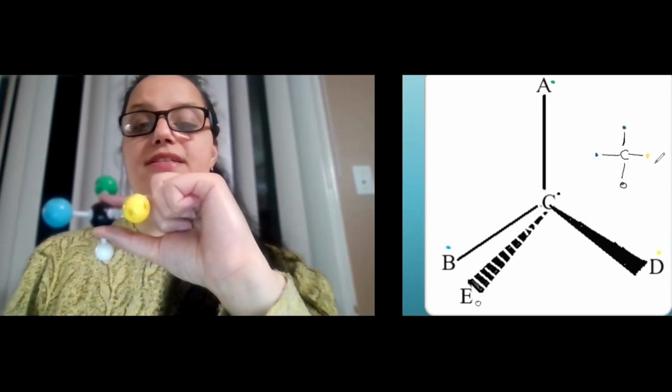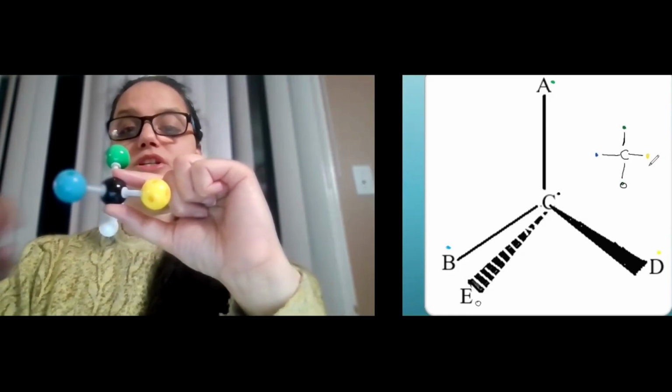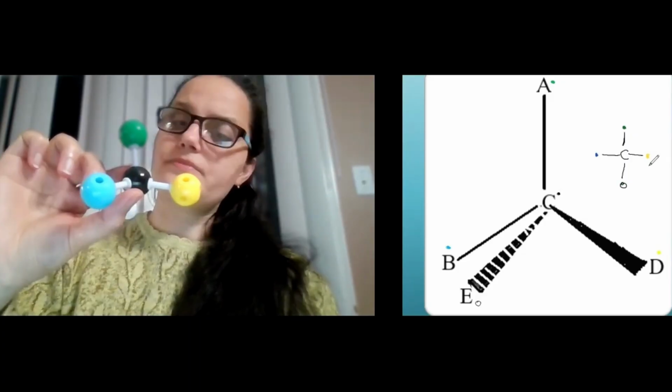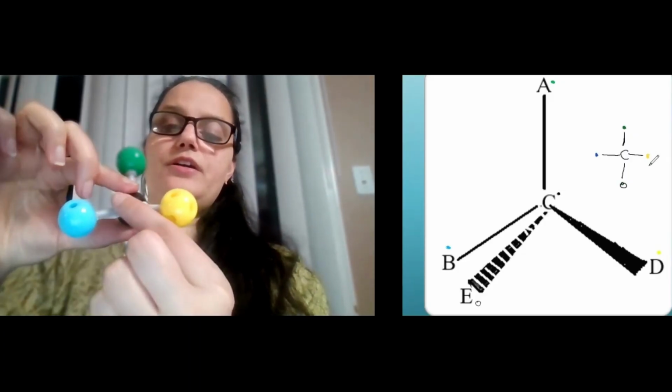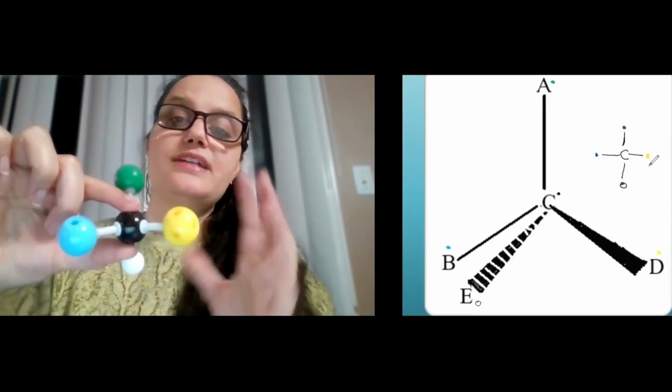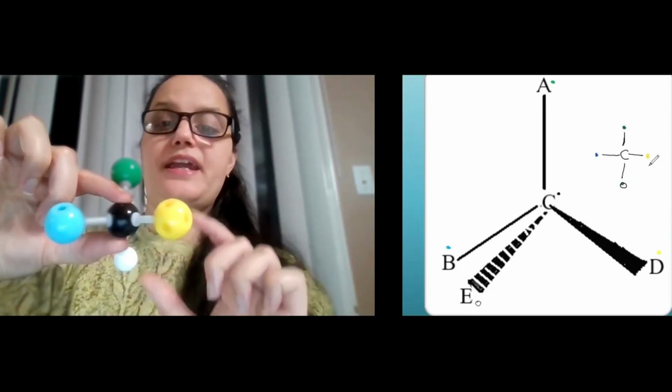So now you can see that this is the position from where Fischer was observing a molecule, right? Where only carbon is in the plane, and all its bonded groups are out of the plane.